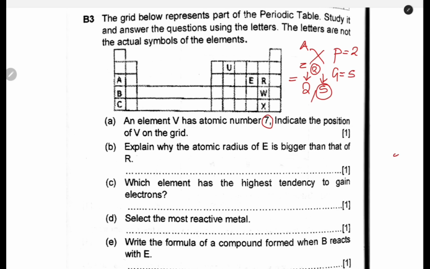So how are you going to identify where V is going to be? You're going to count the period. This is period 1, 2, 3, 4, 5. So it is in period what? 2. So you're going to follow it, period 2. You can draw a faint line there. Then group 5, so you count the groups: 1, 2, 3, 4, 5. It's in group 5, so you put a line like there. Where they intersect, that is where you find V. So V will be right here. So we've indicated where V is.